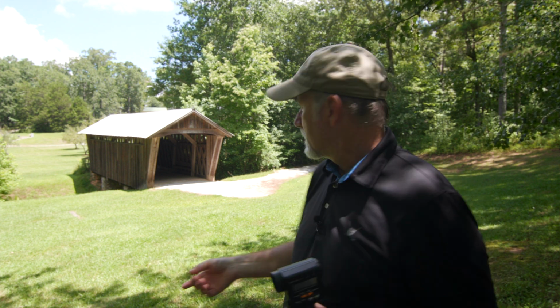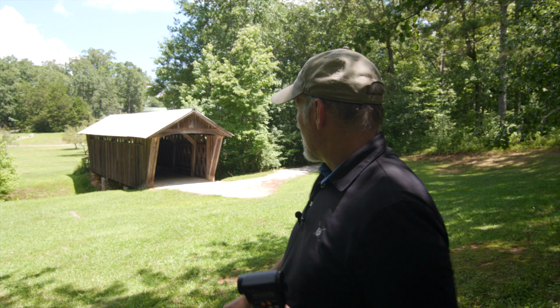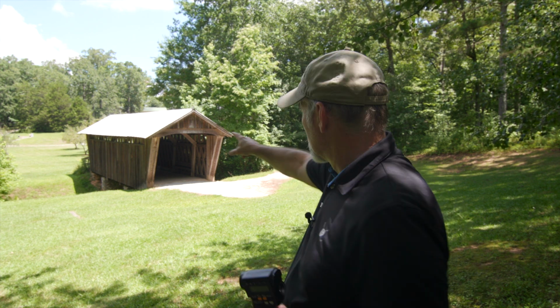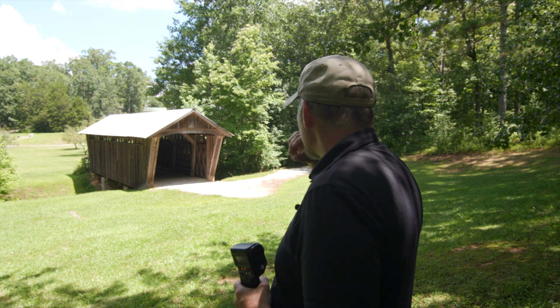Use the spot meter here. We're going to take an average of a highlight point and a shadow point. So I have to identify what's the highlight point and what's the shadow point. Well, I think the highlight point is easy enough to identify because it's either going to be this gravel in the front or the roof. Probably the roof, because that is really, really bright.